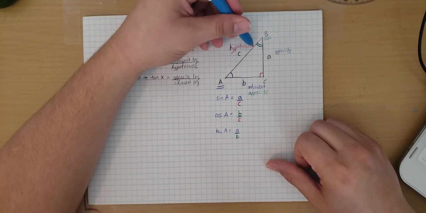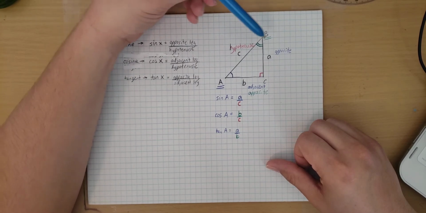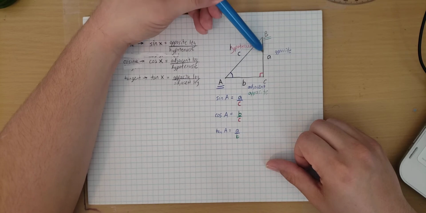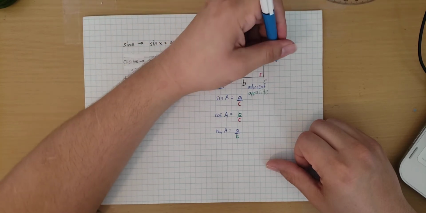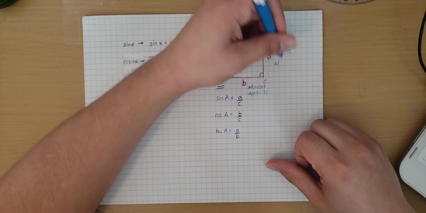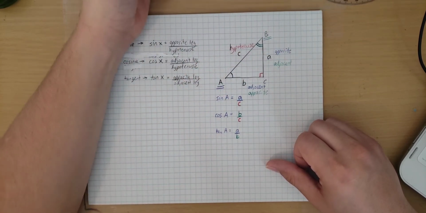And again, hypotenuse is still a hypotenuse, no change there. But if lowercase b is now the opposite, well then lowercase a has become the adjacent side.